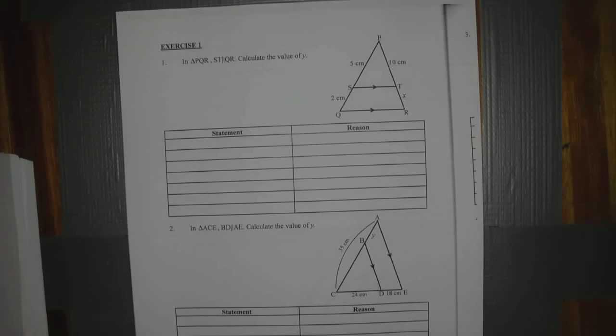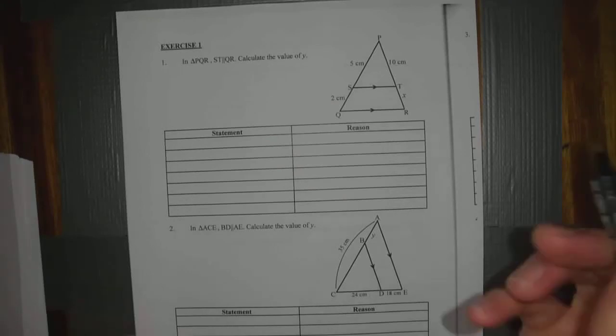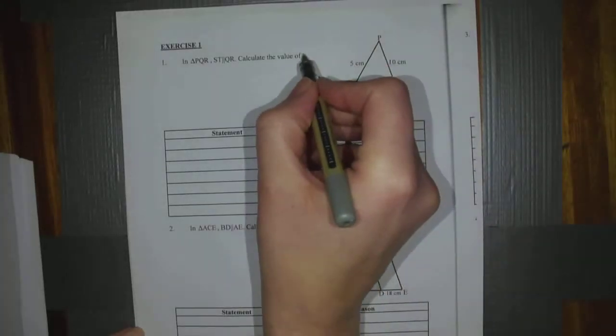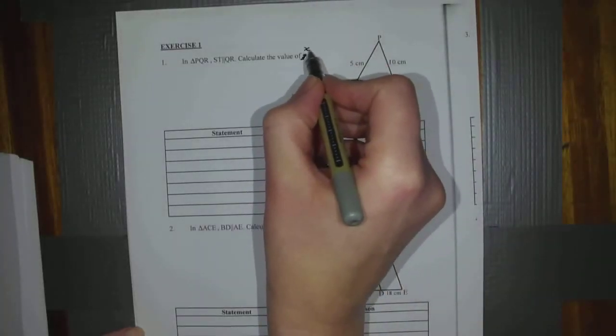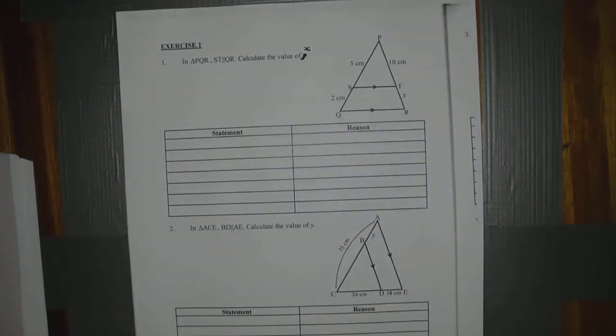Right, first things first. Exercise 1 on page 9 of the notes. In triangle PQR, they give you the fact that ST is parallel to QR, and they ask you to calculate the value of Y, which is really funny because there's no Y on the diagram, so just change that. It should say X. Calculate the value of X. There we go, much better.